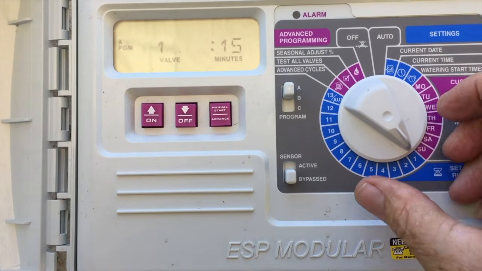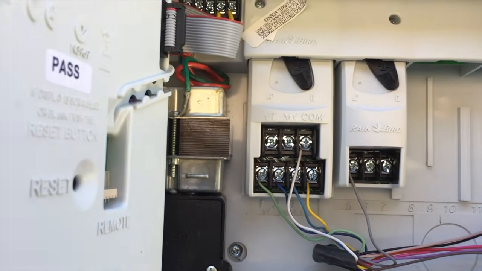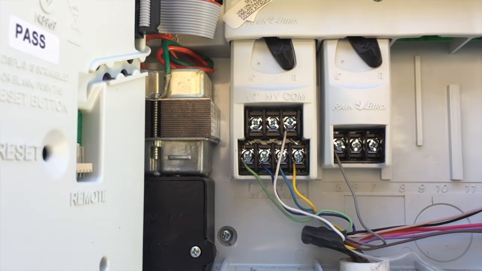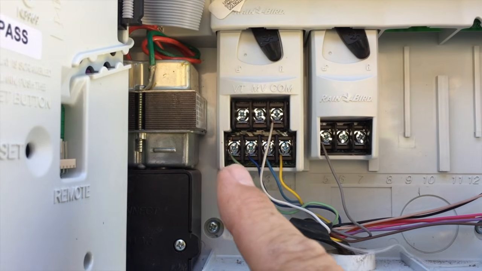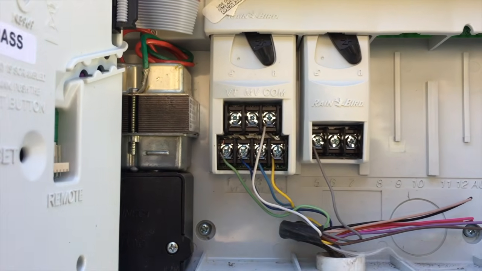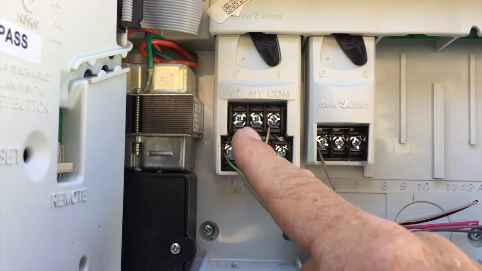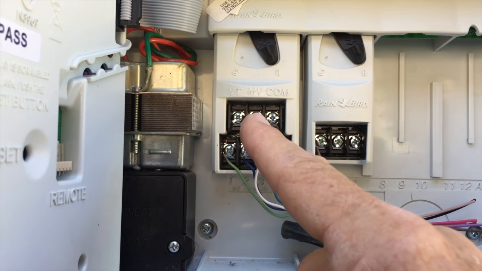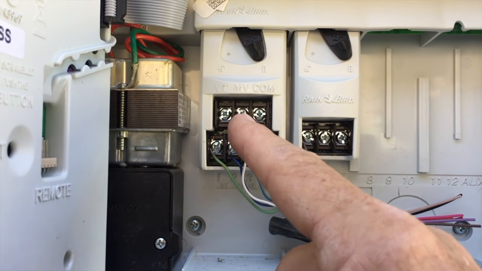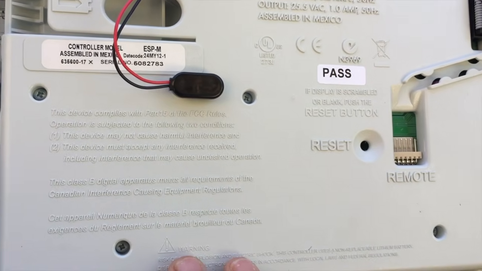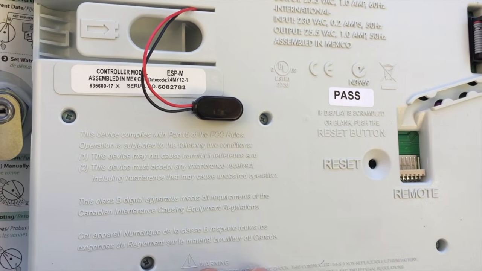So again, if I come over here, if we want to check for modules, you can see here we have 2 modules. It comes with a base unit of 4 stations, so 4 colored wires, 1, 2, 3, 4, and your common. A master valve up here in the center is only if you're on a well where you need to turn on a pump or something, then you can utilize that. It does have the ability to hook a remote up to it so that you can walk around, turn it on and off with a remote.